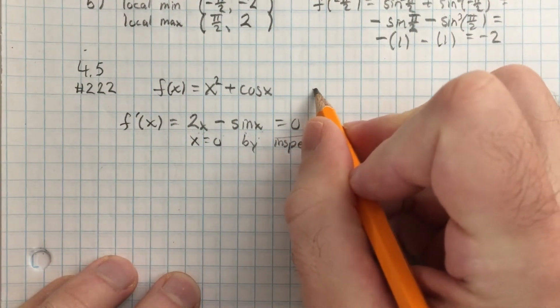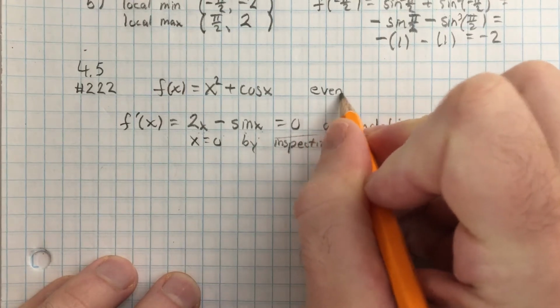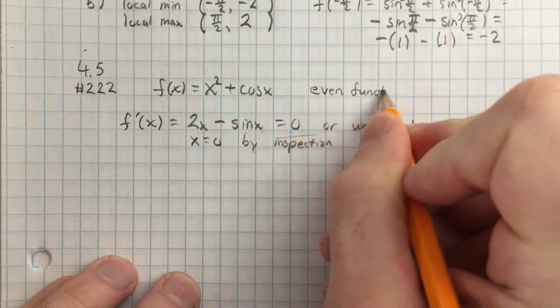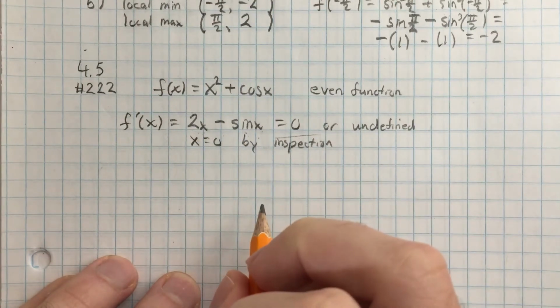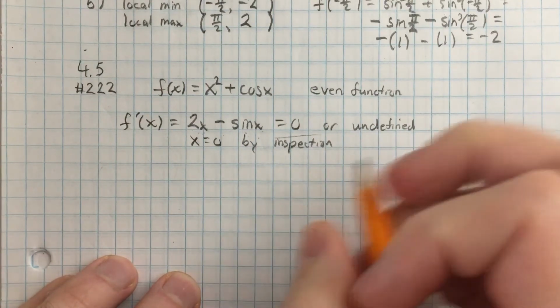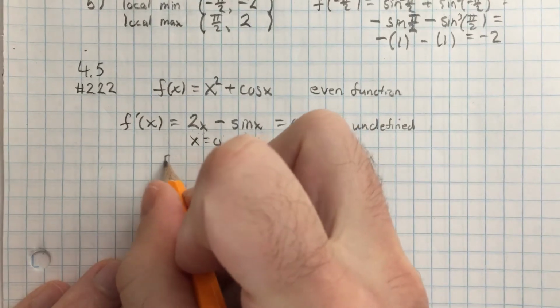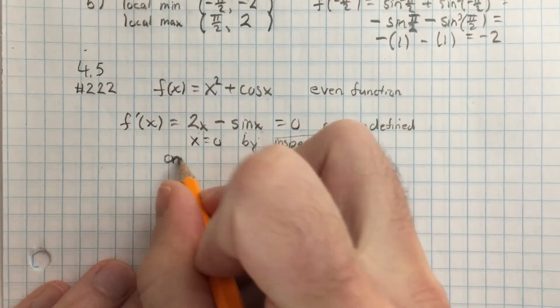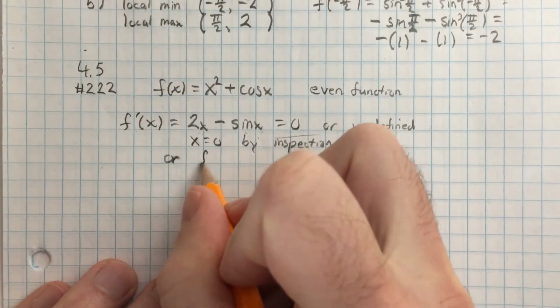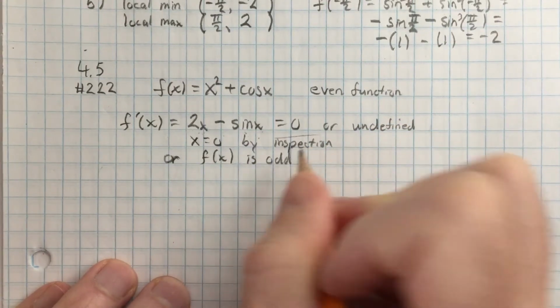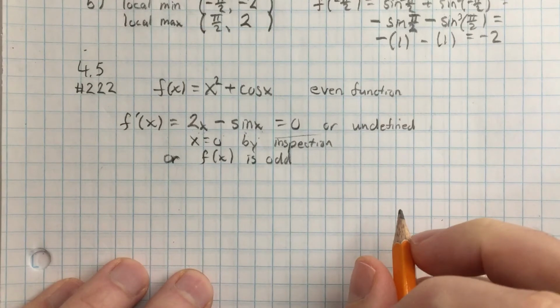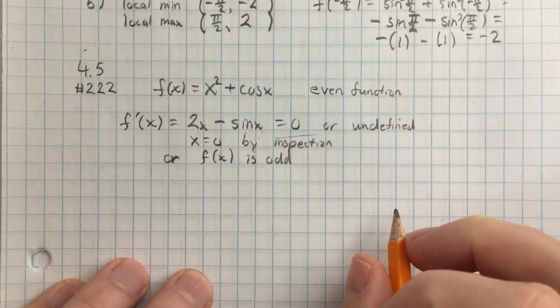This is an even function back here. The original function was even, and therefore its derivative will be odd. So this is an odd function. Or you can understand this by f of x is odd, and therefore it must go through the origin.